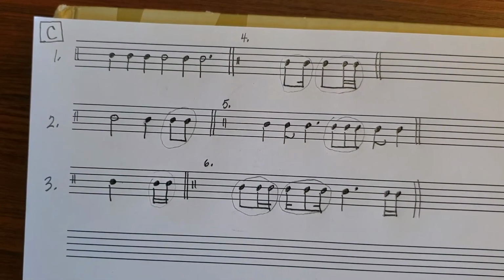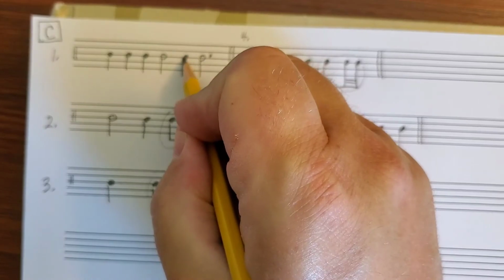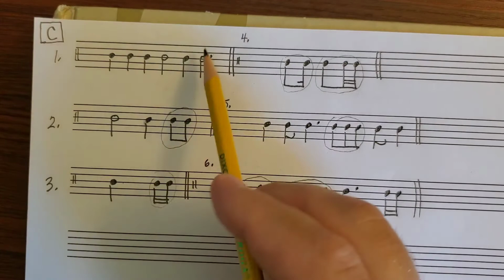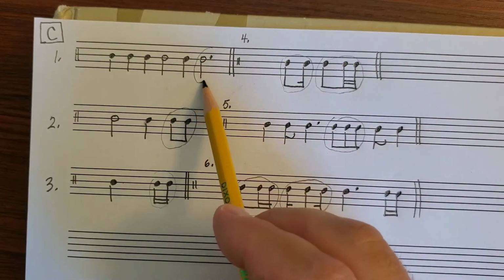Well, number 1 doesn't actually have any beam groups because you can't beam together quarters or half notes or whole notes or dotted half notes, right? But you can see that it might be the dotted half note that is the beat.